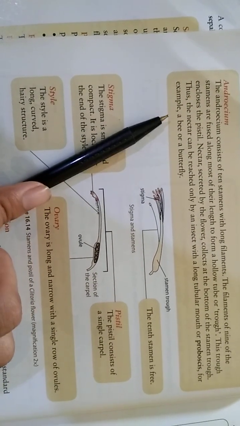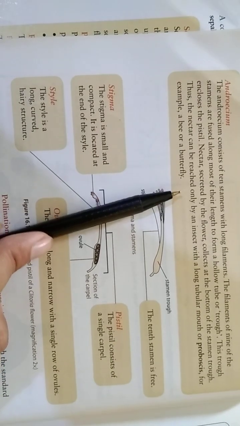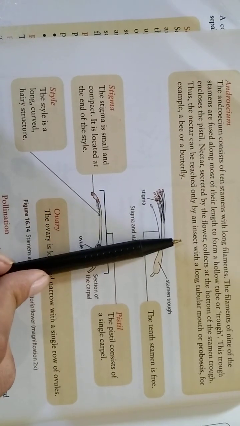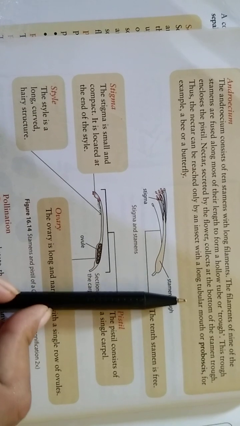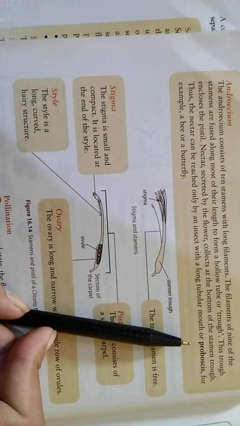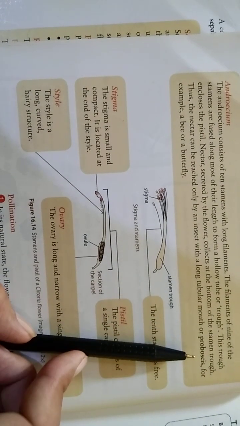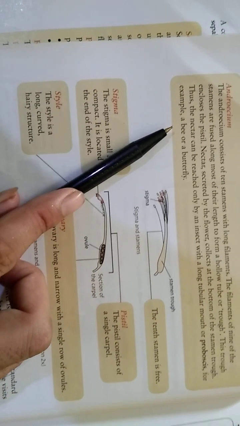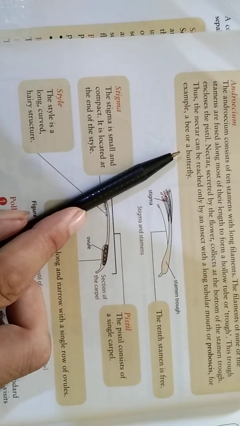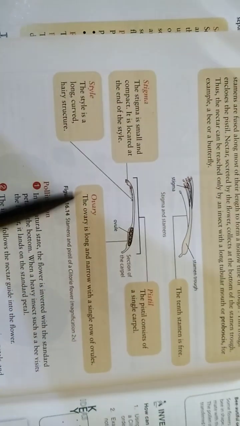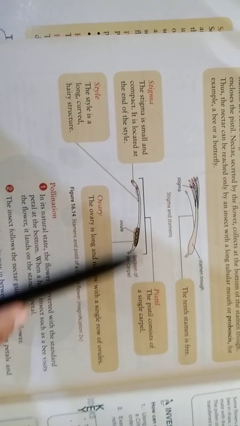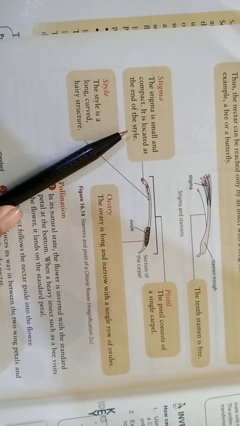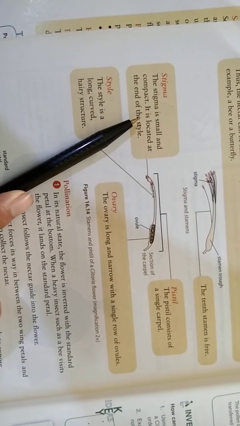Thus, the nectar can be reached only by an insect with a long tubular mouth or proboscis, for example, a bee or a butterfly. Look at these charts, diagrams, tables and try to understand the process of pollination.